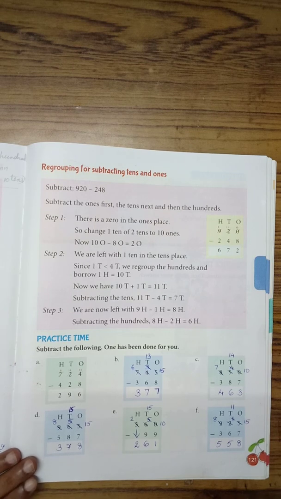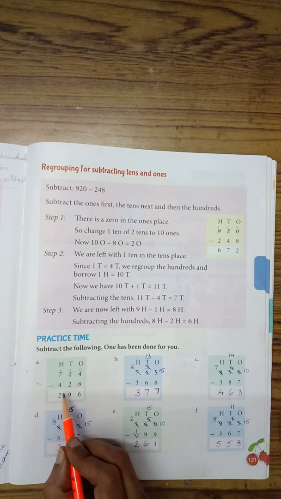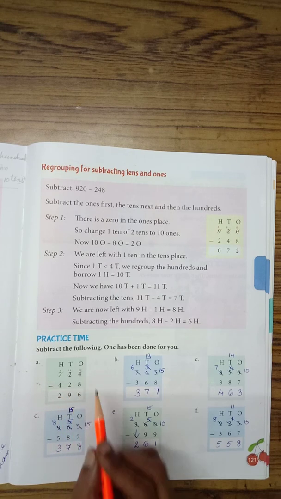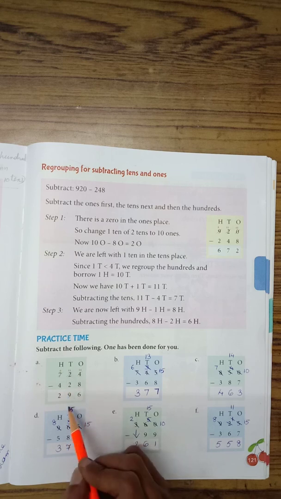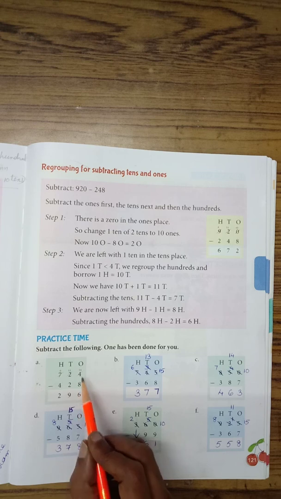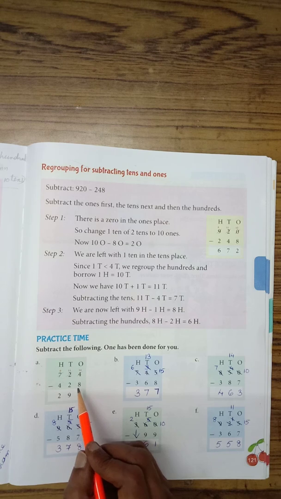Look here. Subtract the following. First question is 724 minus 428. Both numbers are 3-digit numbers. First subtract ones, then tens, then hundreds. So in the ones column there are two numbers, that is 4 and 8. 4 ones minus 8 ones. So that is not possible.